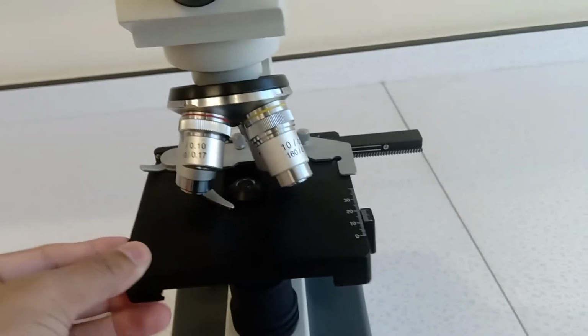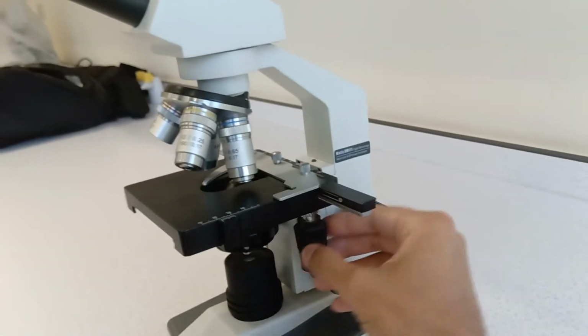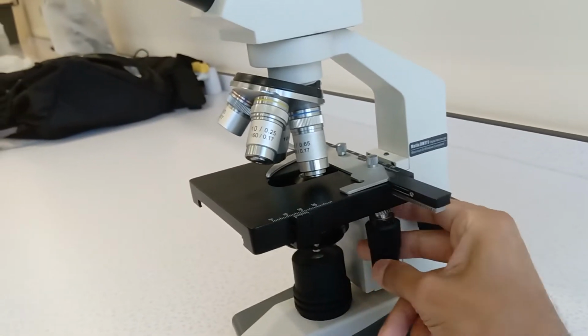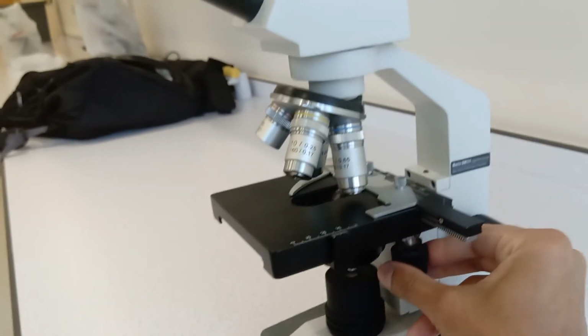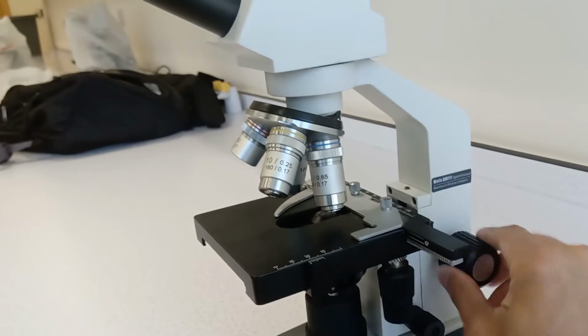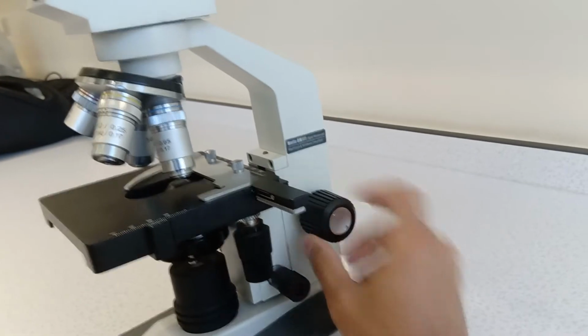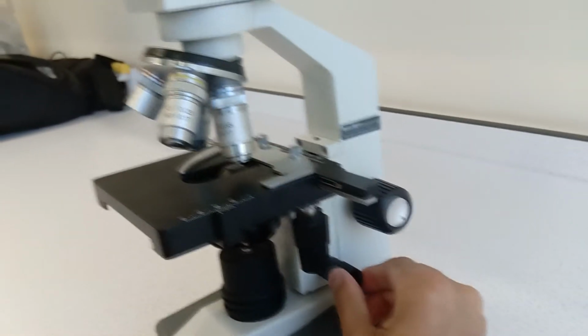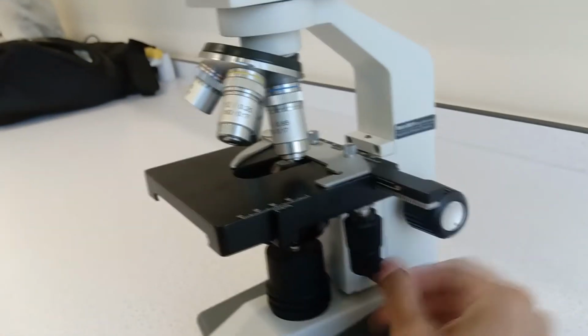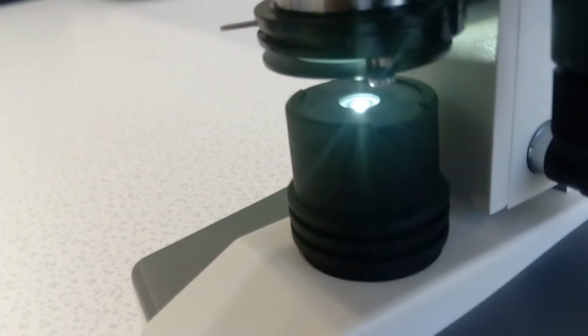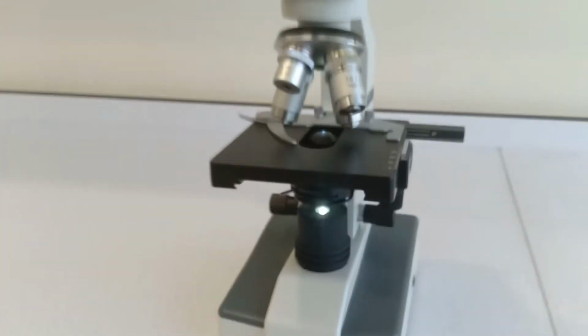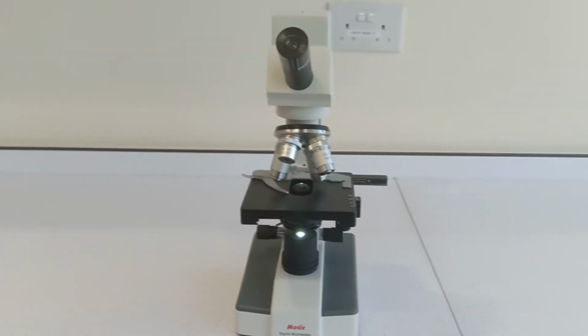This black thing here, this is where the slide goes, and it's called the stage. And you've got a few knobs and dials here. So this one actually moves the stage in different directions along the X and Y axis, and this one moves it up and down. So this one is your focusing adjustment knob, the one that I'm turning now. And this one down here is for fine adjustment. So this one does really big movements. This one does quite small movements. And then down here at the bottom, you have a light source. Now, just like in a camera, you need lots of light to actually see the image itself.